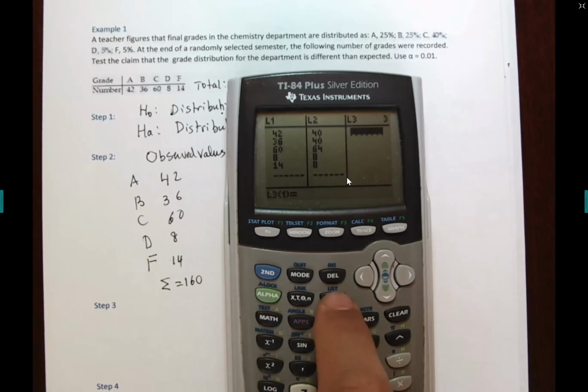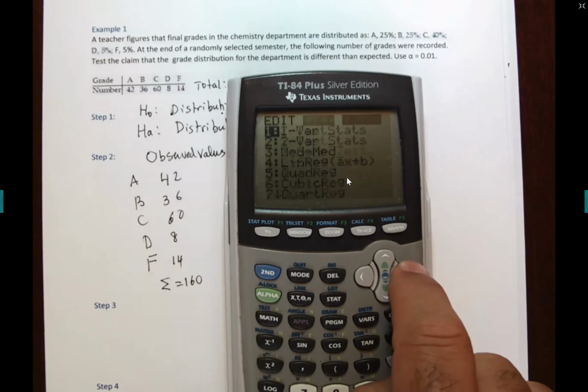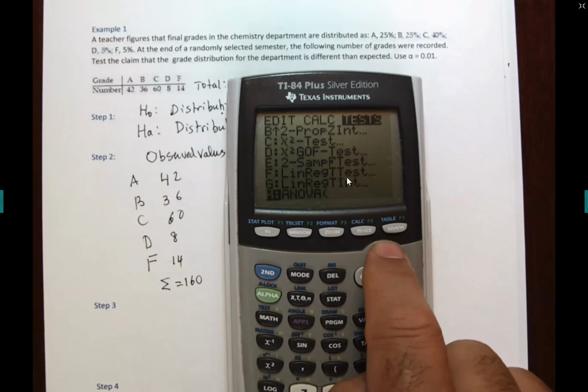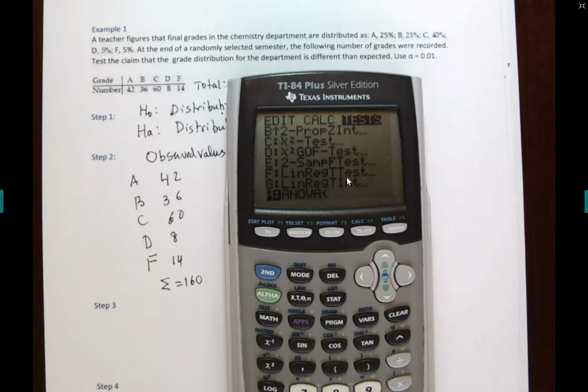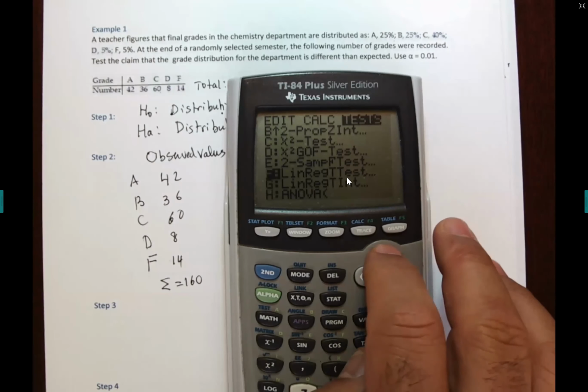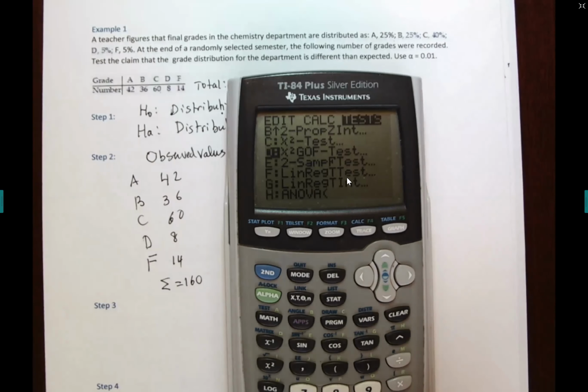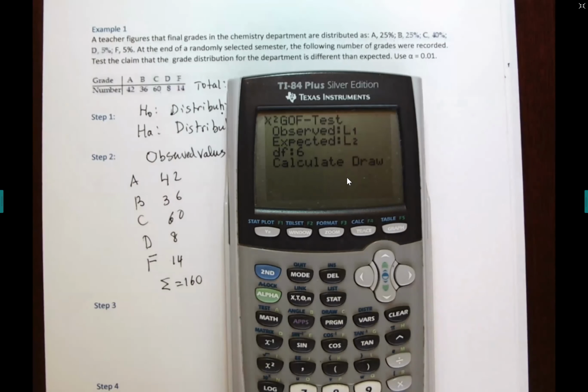Now you go to STAT, Tests, scroll up, and you guys can see the hint. We're doing a goodness of fit test. There's an abbreviation for it. It says GOF test, chi-square goodness of fit test. It's letter D. It's asking you, where did you put your observed?